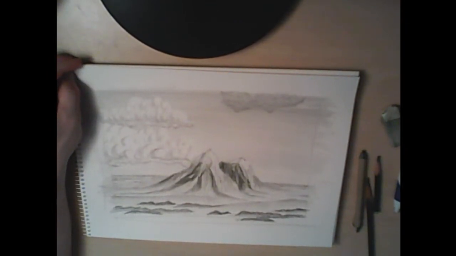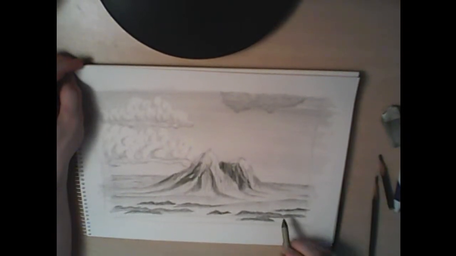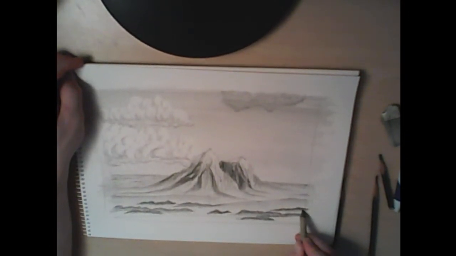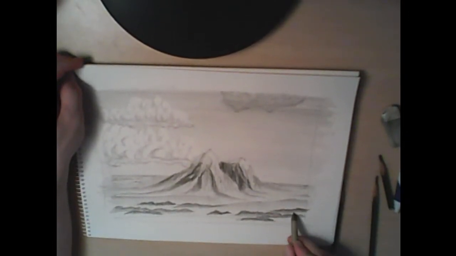And for that reason, I'm just not going to do it today. Not adding more outlines to those hills right here, to those trees. Maybe it does something to my brain.